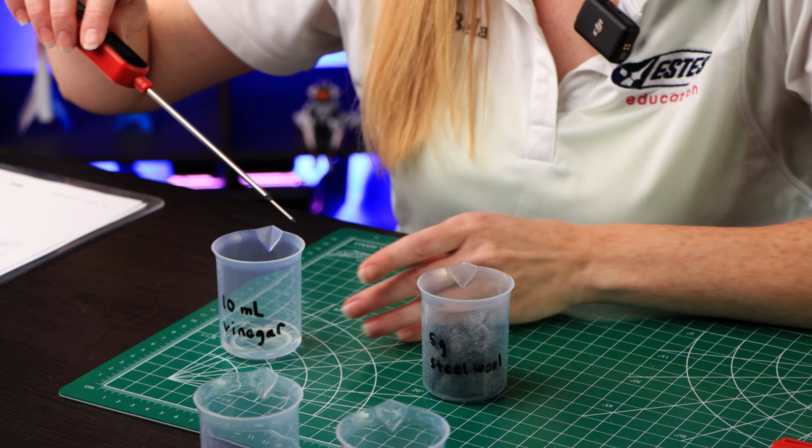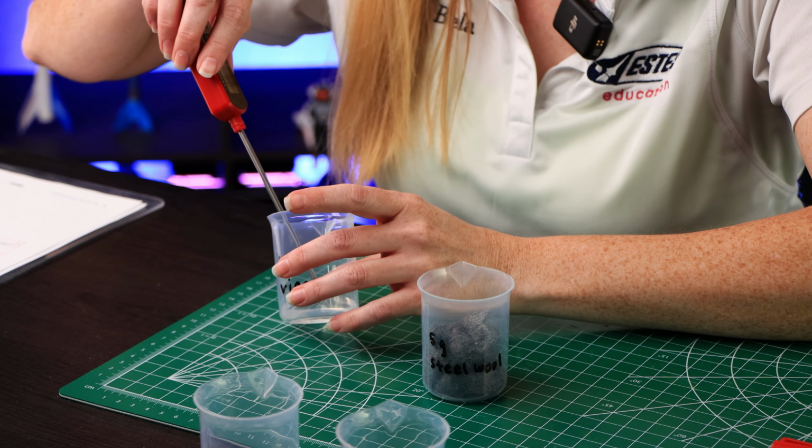First, I'm going to get the initial temperature of the vinegar. It's at 22.5 degrees Celsius. Next, I'm going to fluff the steel wool a little bit. I'm gonna add the vinegar and then I'm gonna wait 1 minute and check the temperature again. All right, it's been a minute. We have 23.2 degrees Celsius. So we have a temperature change, an increase of 0.7 degrees.